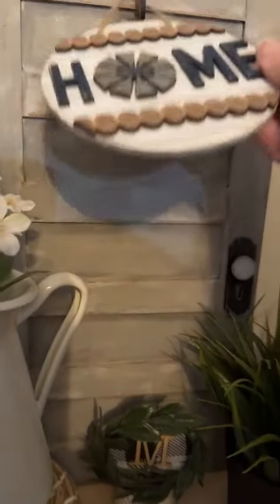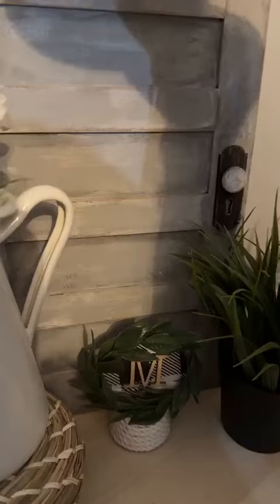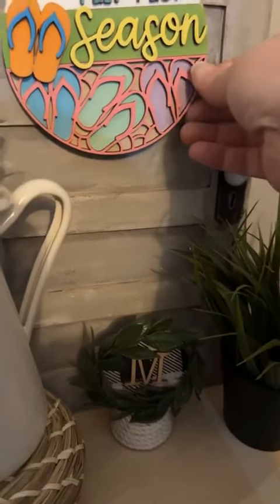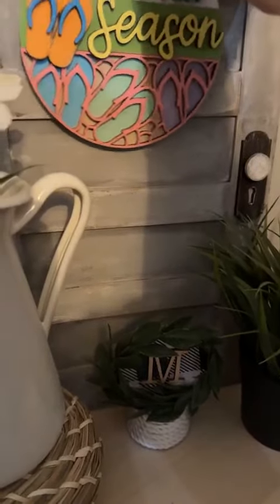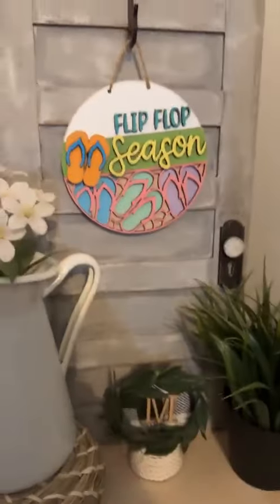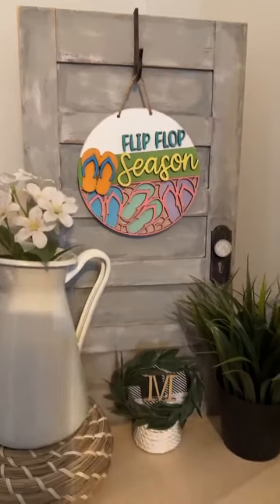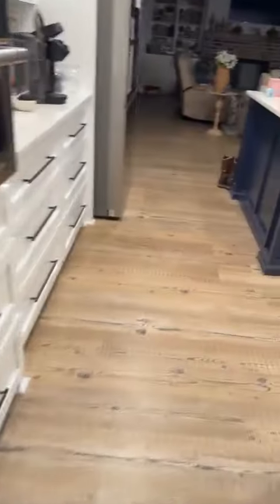And so I'm going to change this for this one. And that's going to be the little door hanger. See how it kind of looks like a door hanger on there? It's really cute. And then I'll take this one and I'll put it on the black stand.